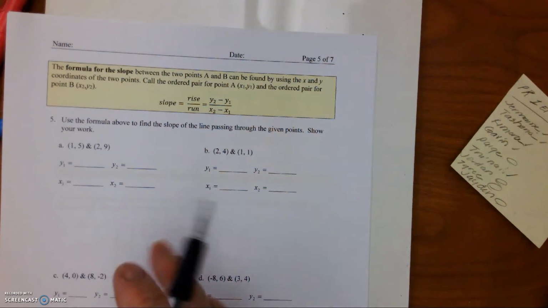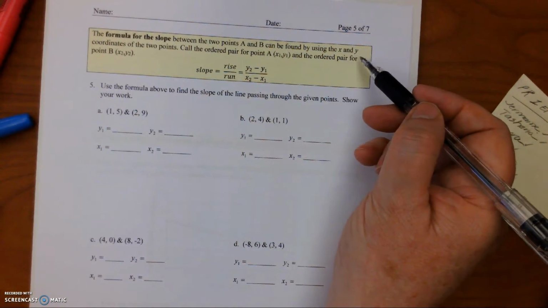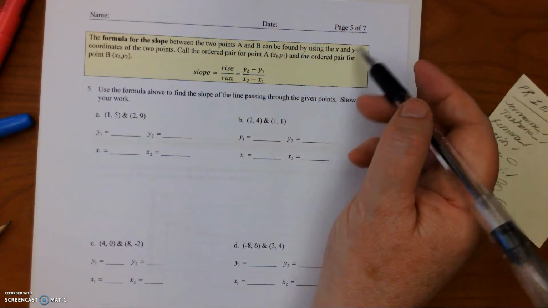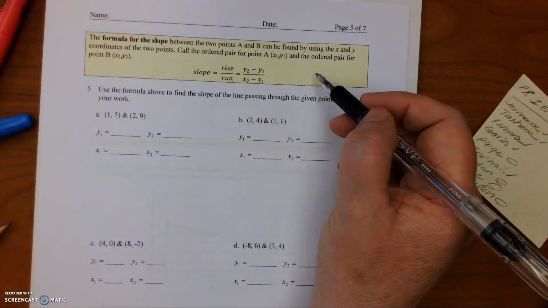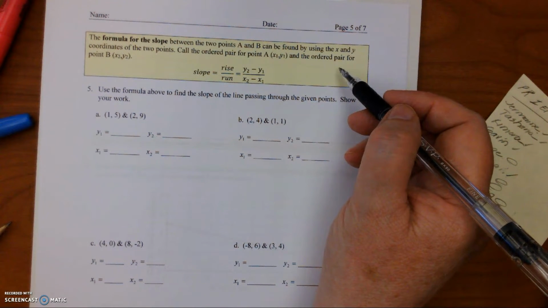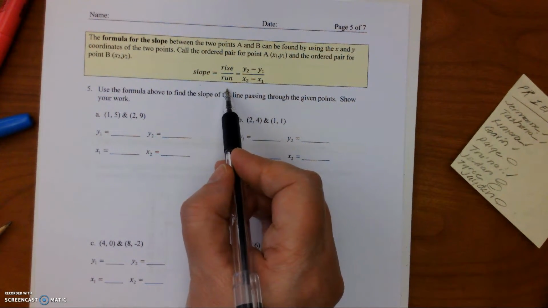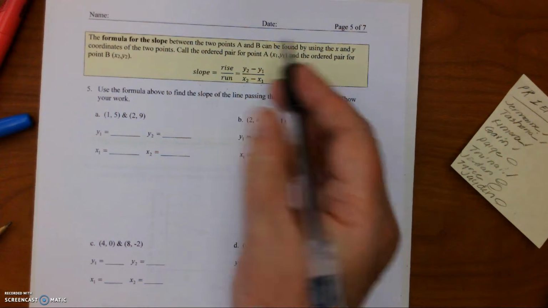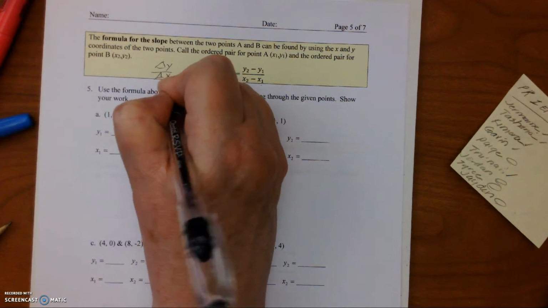So the next sheet is the formula for the slope between 2 points A and B, which can be found by using the x and y coordinates of the 2 points. And we just did it. See how simple it was. Call the ordered pair for point A (x1, y1), and the ordered pair for point B (x2, y2). So slope equals rise over run, which is y2 minus y1 over x2 minus x1, and remember, it's also change in y over change in x.